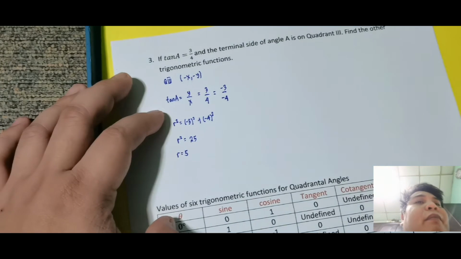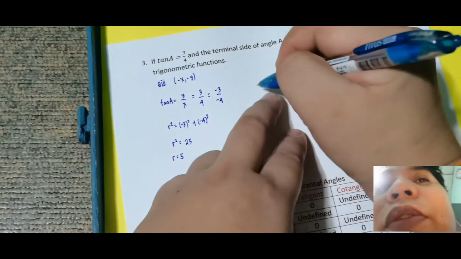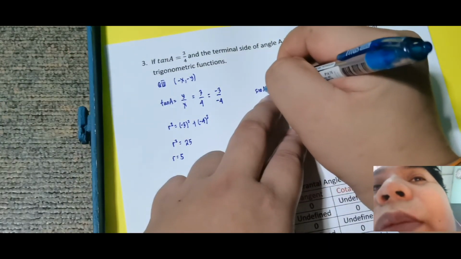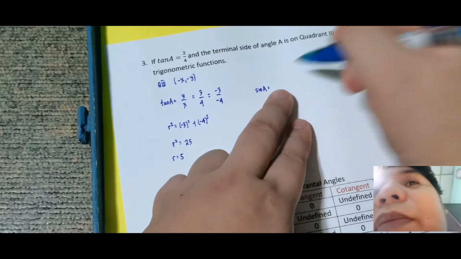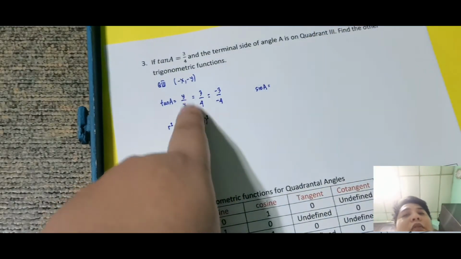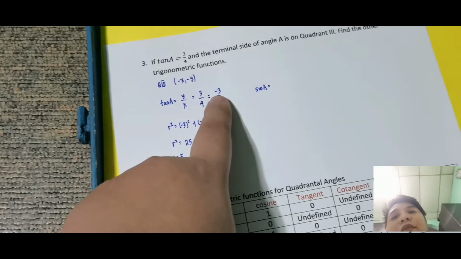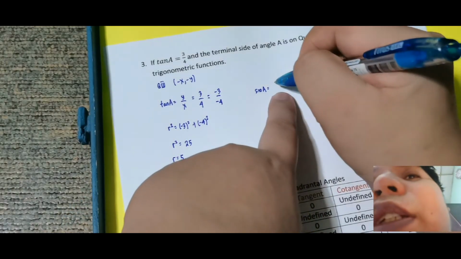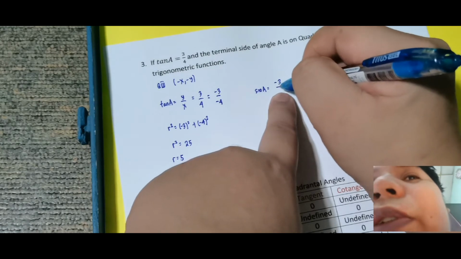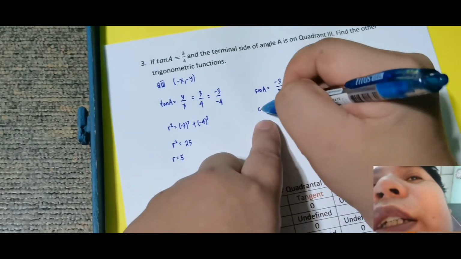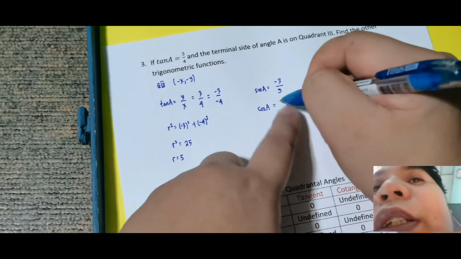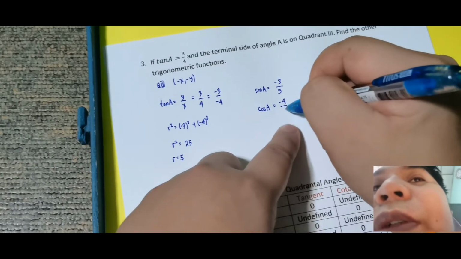Kasi similar eh. Okay, so ngayon hanapin natin si sin. So, sin A is negative since ito yung y. So, dahil sin, that is negative 3 over 5. Next is cosine A. Si cosine A is negative 4 over 5.